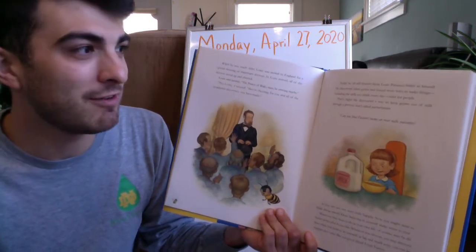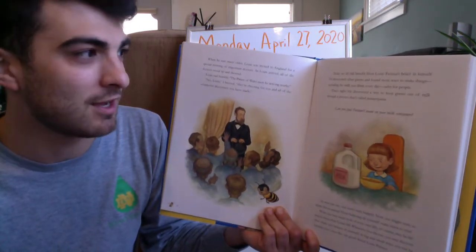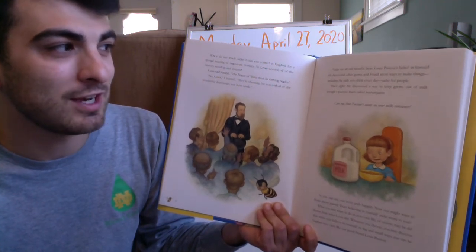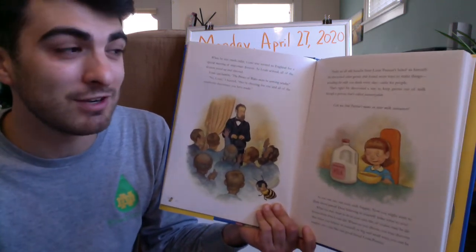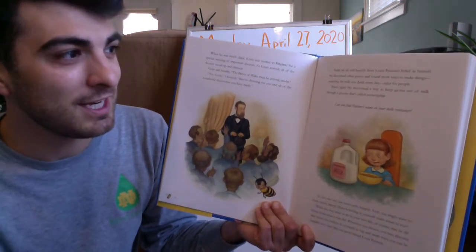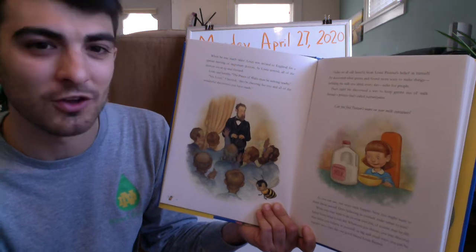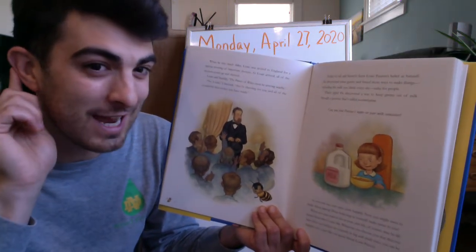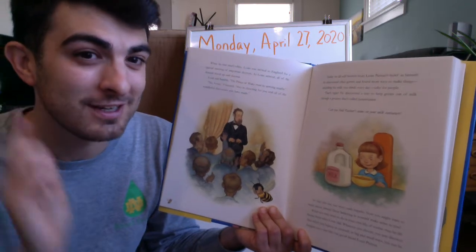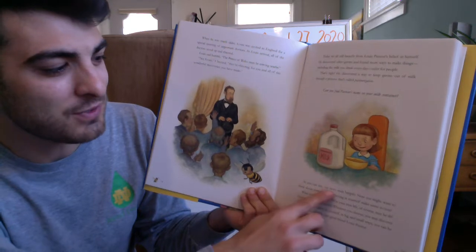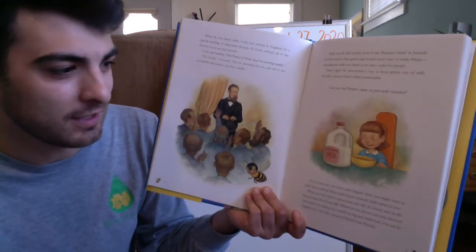Today, we still benefit from Louis Pasteur's belief in himself. He discovered other germs and found ways to make things, including the milk you drink every day, safe for people. That's right. He discovered a way to keep germs out of milk through a process called pasteurization. Do you hear Louis' name, Louis Pasteur, in the name pasteurization? As you can see, our story ends happily.